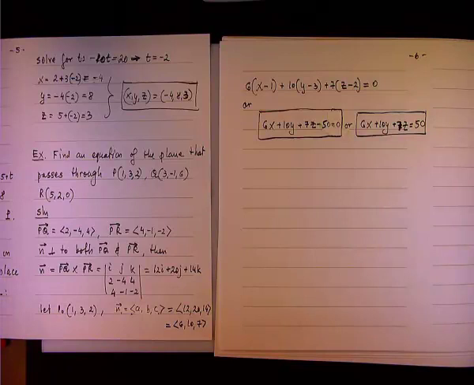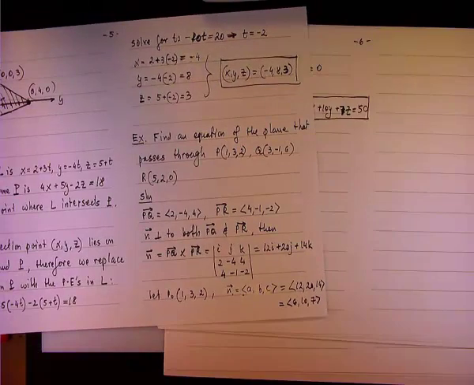Should be minus 10y. No, positive. No, the direction, it's 20j. Okay? It's negative in front of the j.